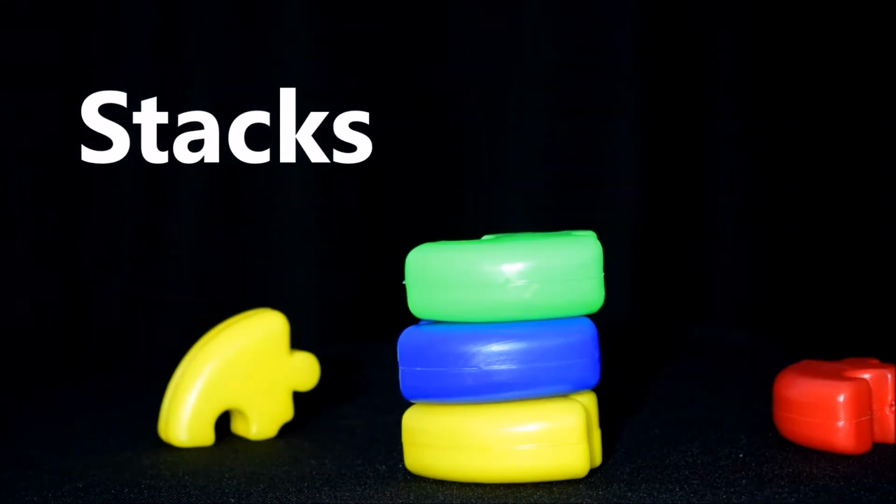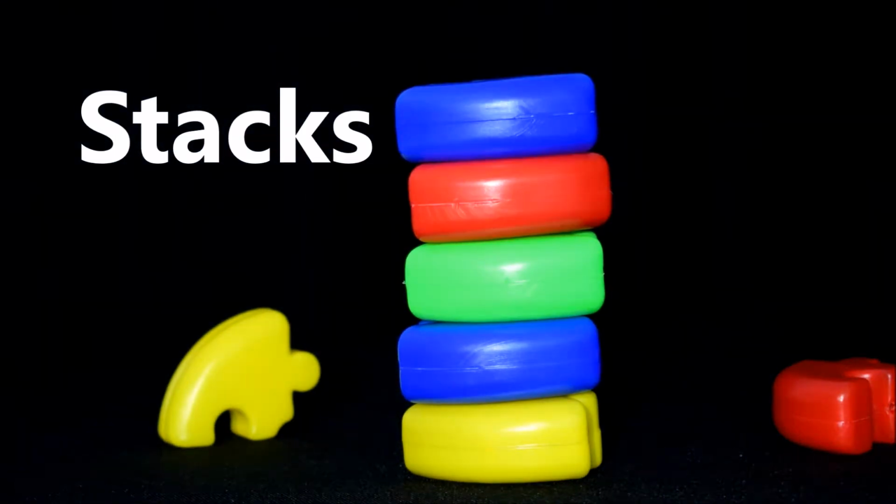Hello, and in this video we'll be looking at stacks. So the main characteristics of a stack are similar to a queue.